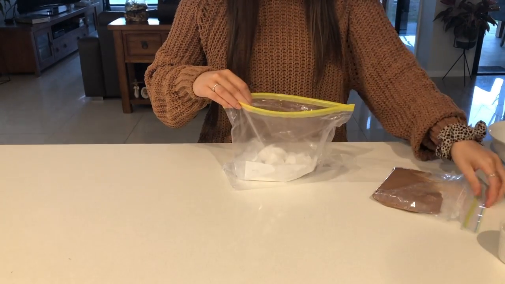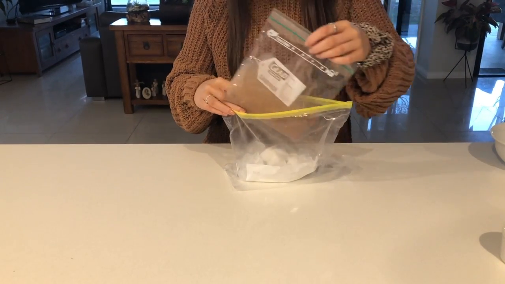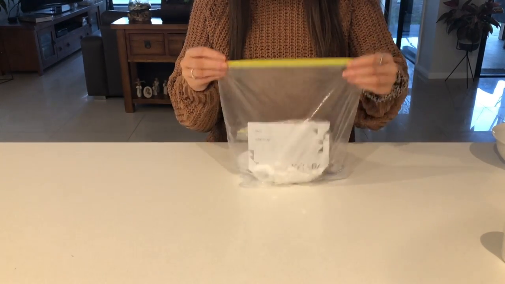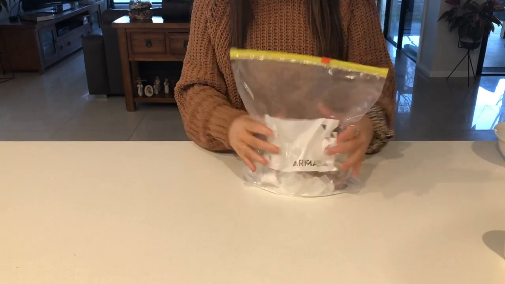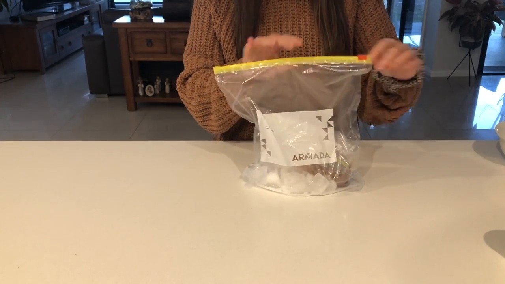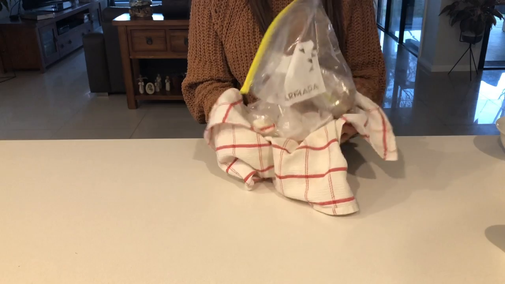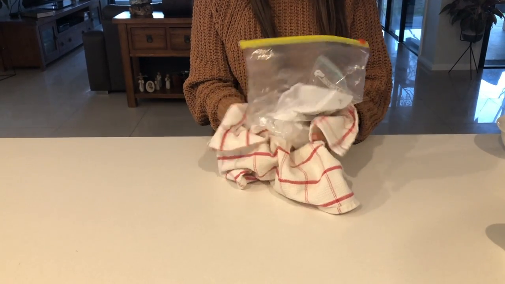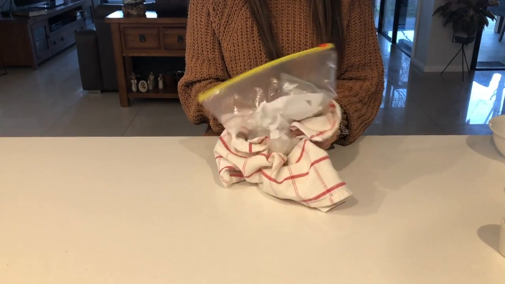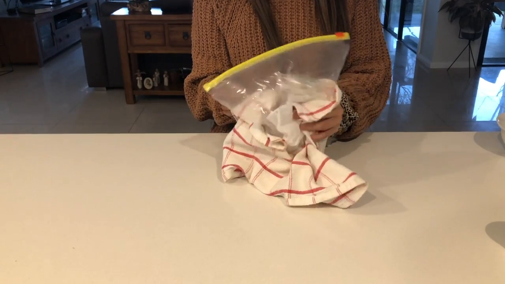Once I've done this, I grab the smaller Ziploc bag and I place it inside the bag with the ice. I then seal this up. Now I grab the tea towel, or if you have gloves, you can wear the gloves, and I hold the bag of ice. I then start gently shaking it and squeezing the bag. I'll do this for about 5 minutes.